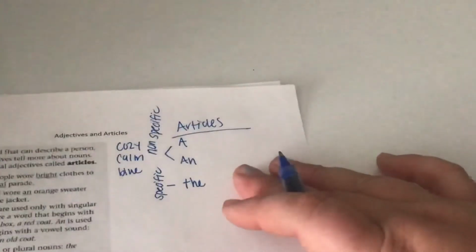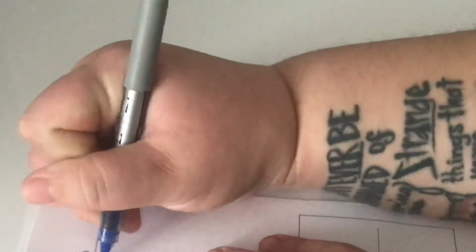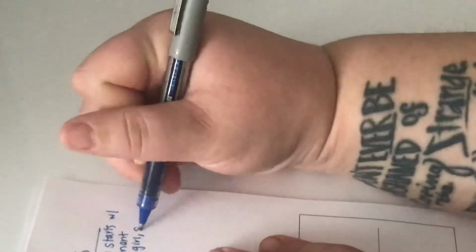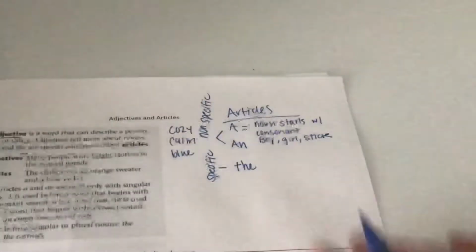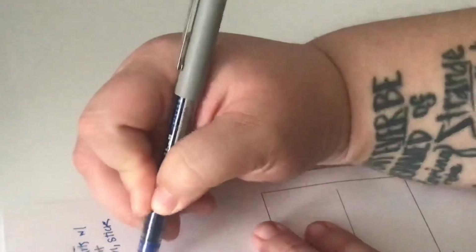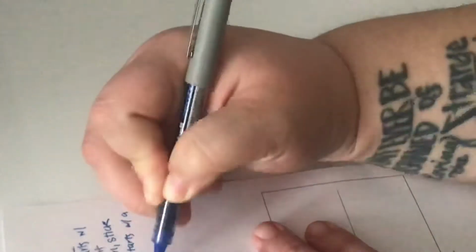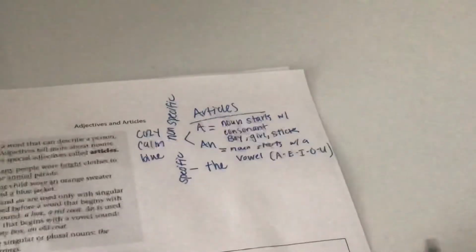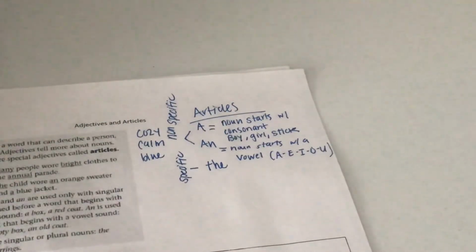Alright, so another thing we need to talk about: when I use a, that means my noun starts with a consonant. So that could be like boy, girl, stick. And when I use an, that means my noun starts with a vowel. So that is A, E, I, O, and U. So it could be animal, elephant, ice, octopus, and umbrella.